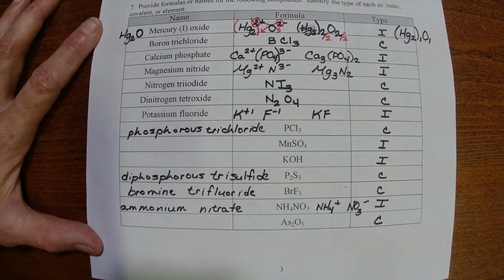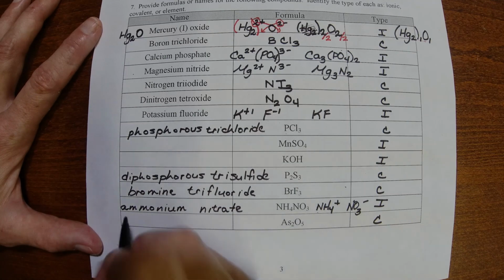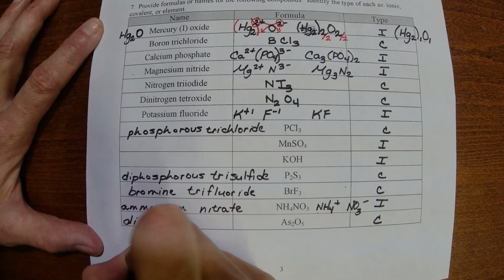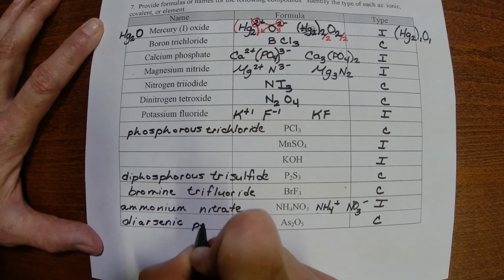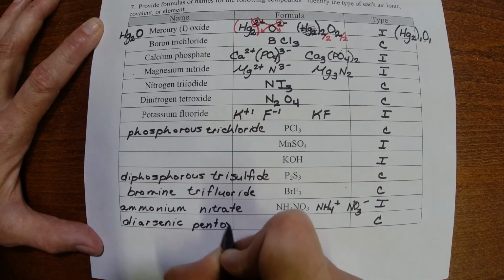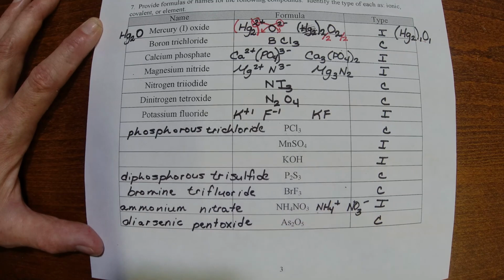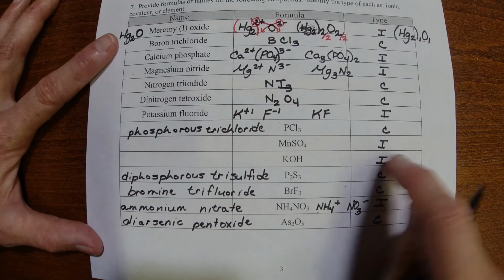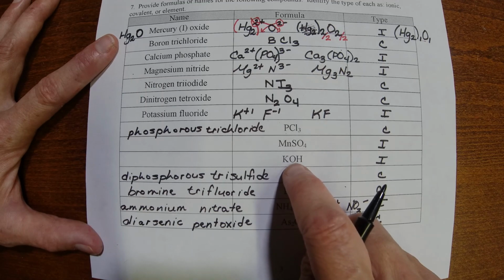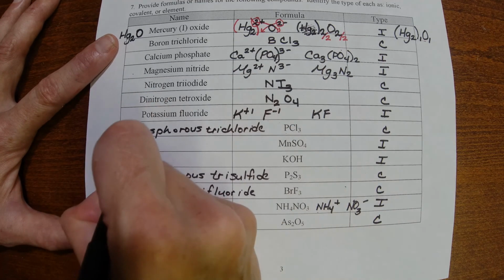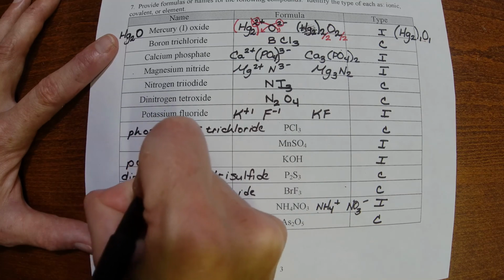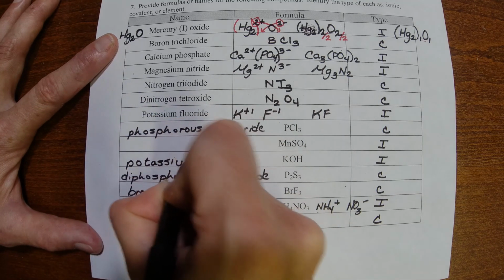Oh, I said I was going to do the covalent ones. That's still the correct name. Let's do this last one. Diarsenic pentoxide. Okay, let's go back and do these two. This one's not so bad because potassium's a group 1 and hydroxide is one of the polyatomic ions, but no Roman numeral.